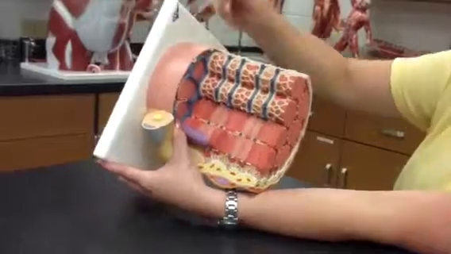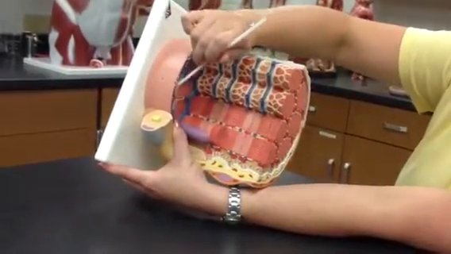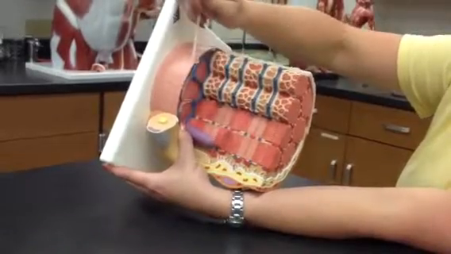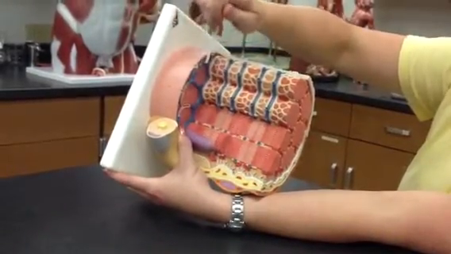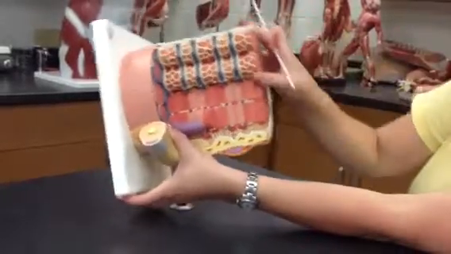If you turn it this way, you can see here that that opening is coming right into these little blue tubes here. So these openings are simply the openings into these blue tubes, which are your T-tubules. And you see how they wrap around the myofibrils.